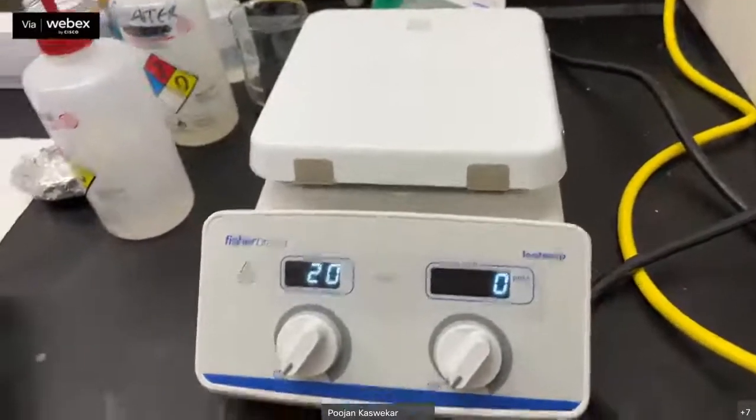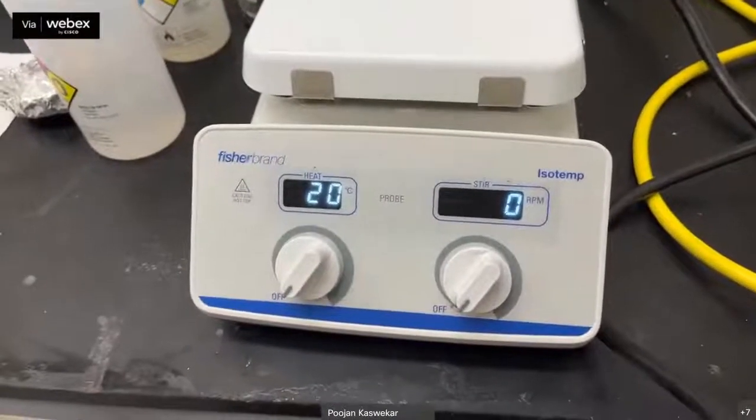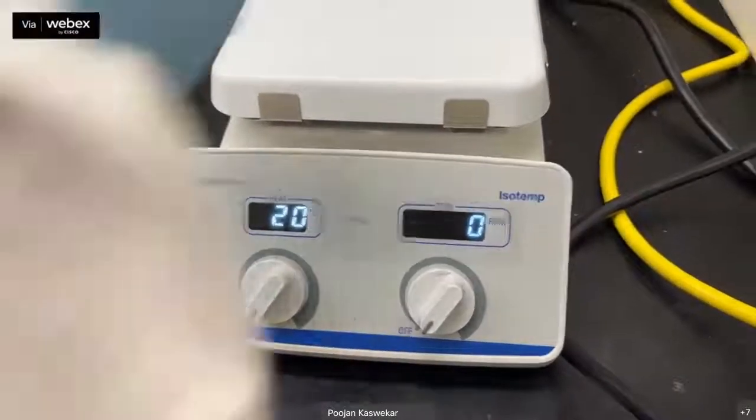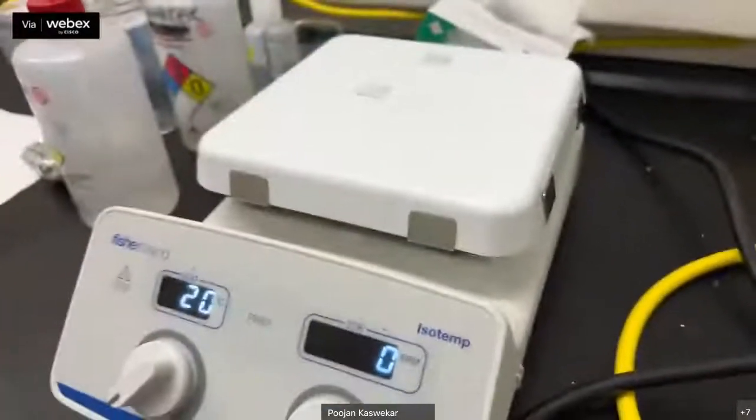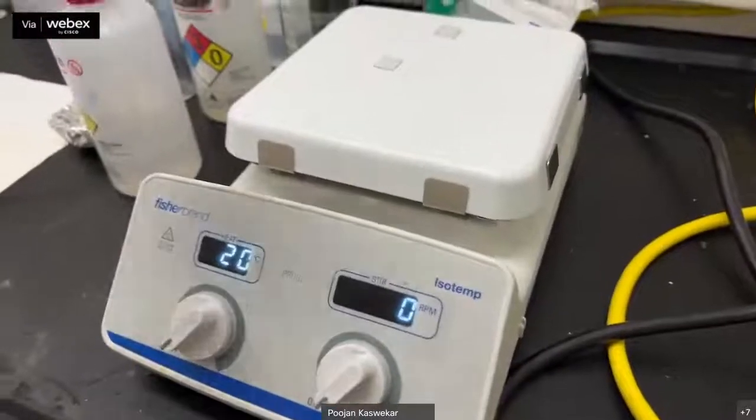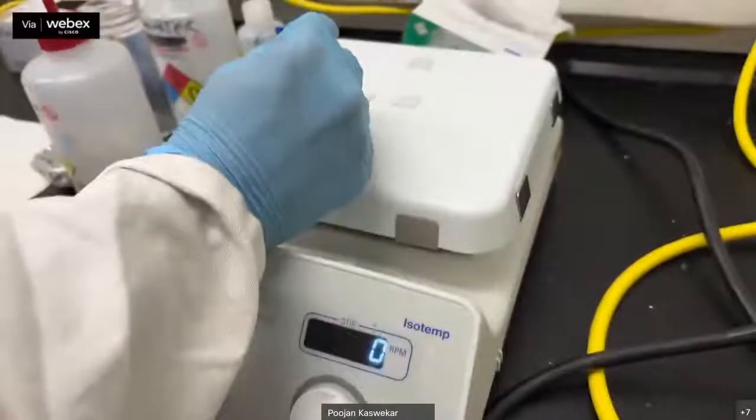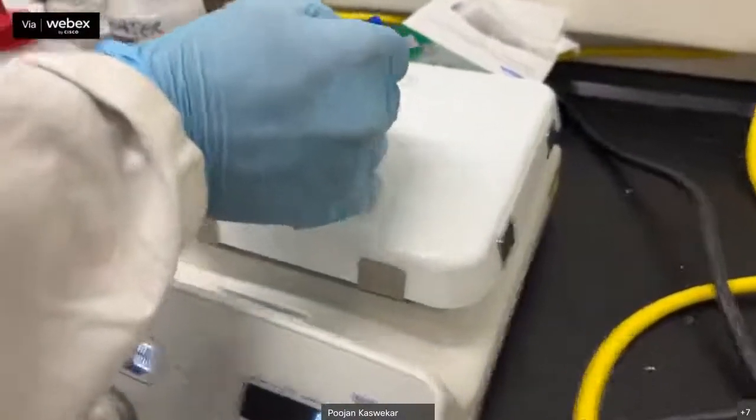So now we are going to bake it, that's what we call it. After the spin coating, we will keep them on the hot plate and heat them up to 140 degrees for 15 minutes.